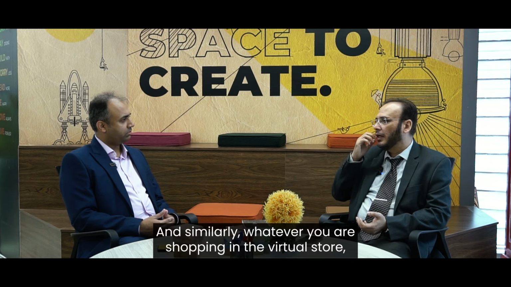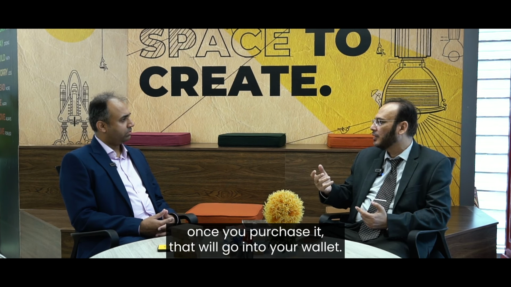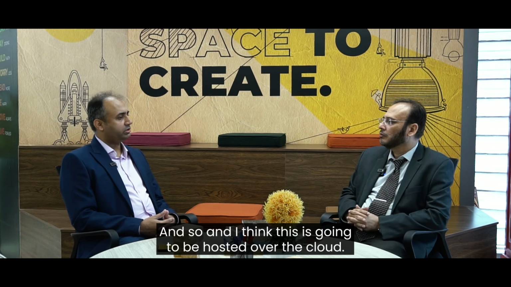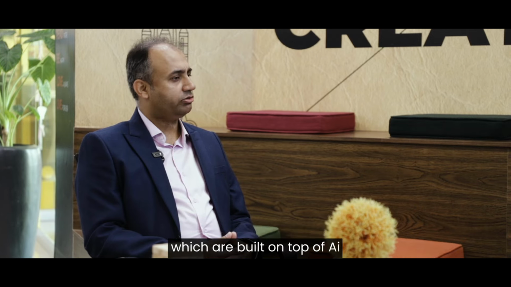Similarly, whatever you shop for in the virtual store, once you purchase it, will go into your wallet. And I think this is going to be hosted over the cloud. So cloud comes in, and then you would have bots and avatars which are built on top of AI.